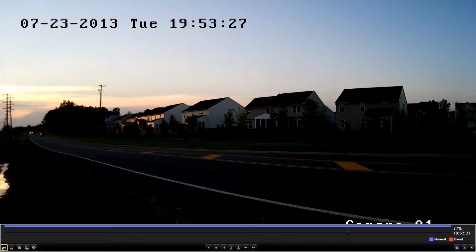The Playback window contains several options. The colored bar at the top of the Playback toolbar indicates if recording is continuous or motion. The next is a scroll bar that allows you to quickly move to different parts of the video. The first icon on the Playback toolbar is used to mute or unmute audio if a microphone is connected to the NVR. The second icon is used to create a video clip of a particular event.